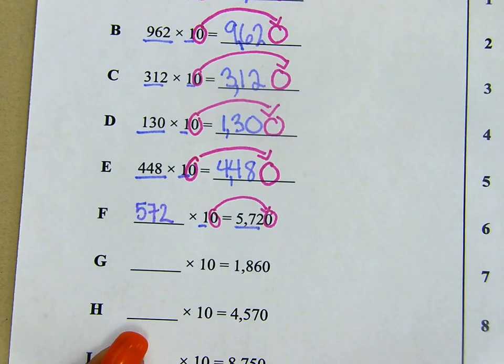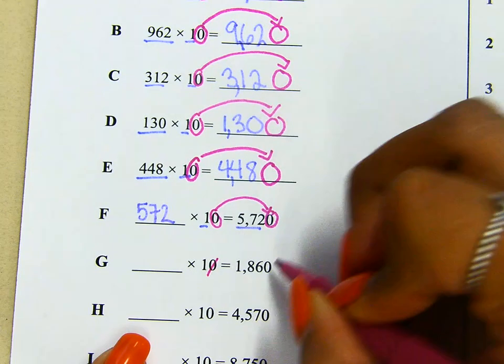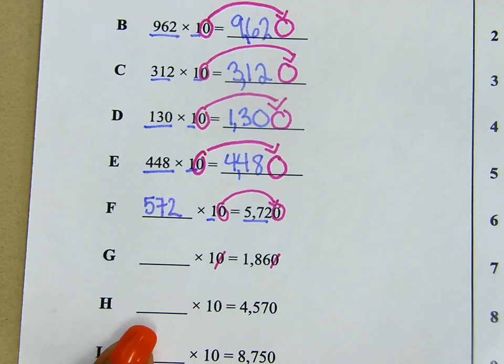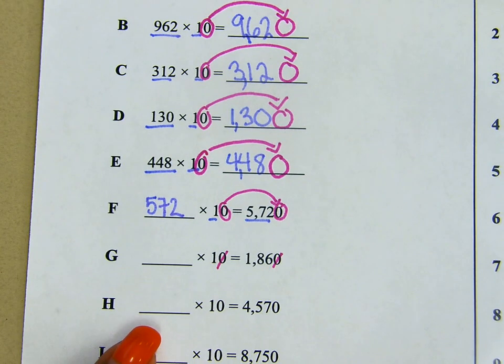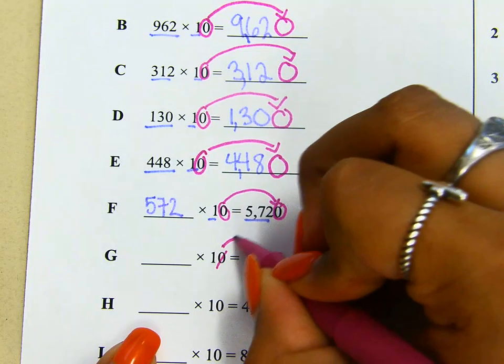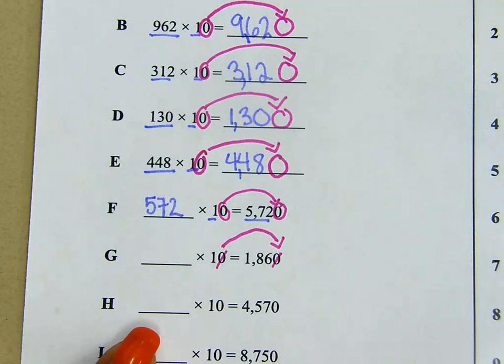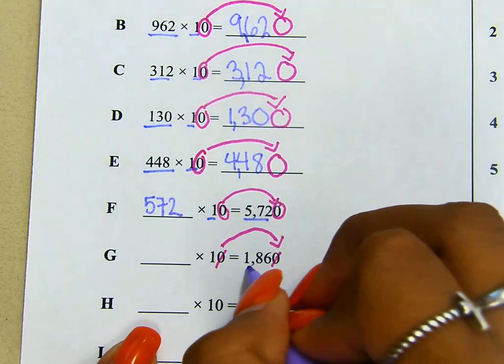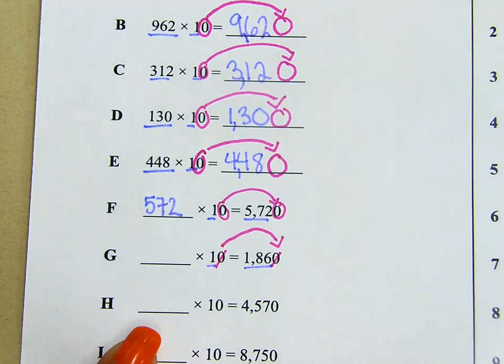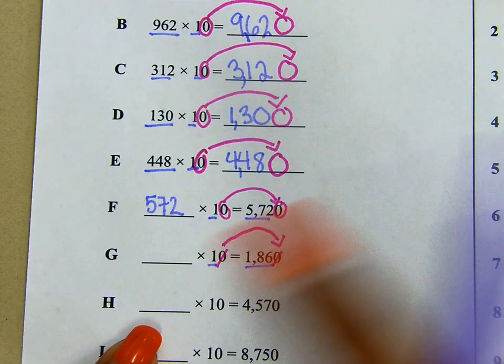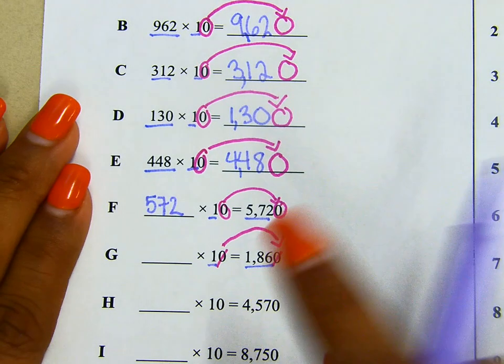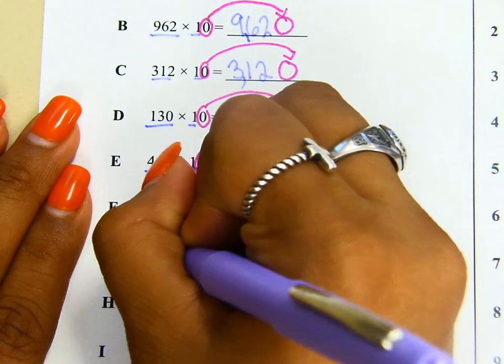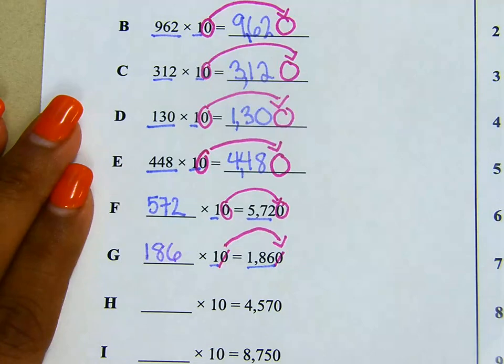Now here, instead of trailing my zeros, I'm now going to take them out. I'm not involving them anymore because I know that I moved this 0 over here. So now all I'm going to look at is 186 and 1. So I know whatever number I multiply, and if it equals that number, it has to be 186.